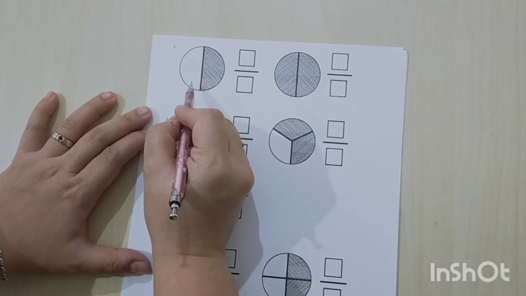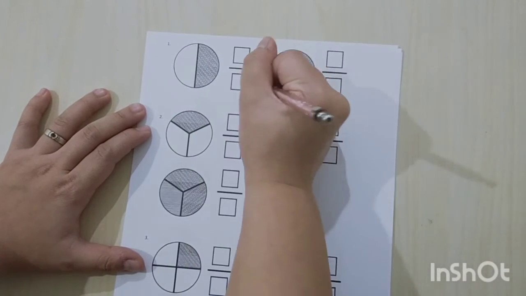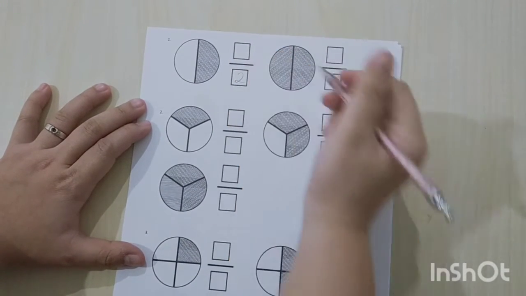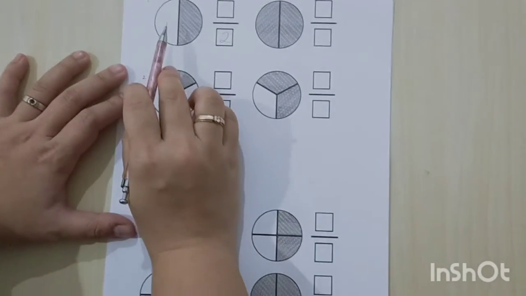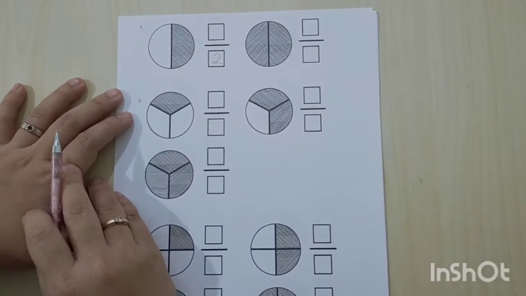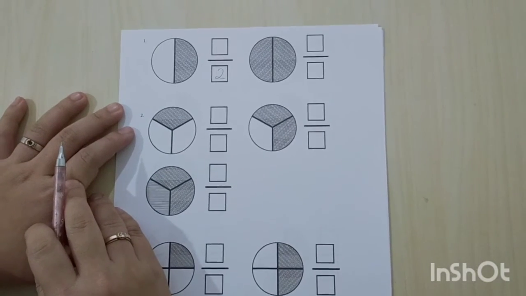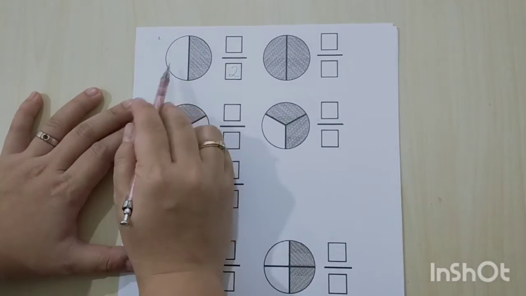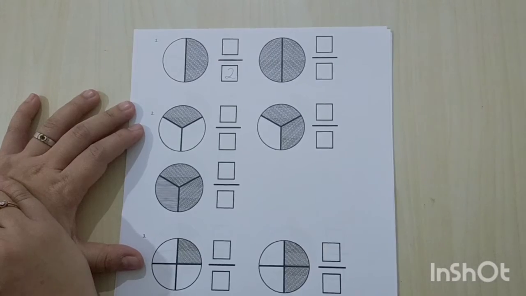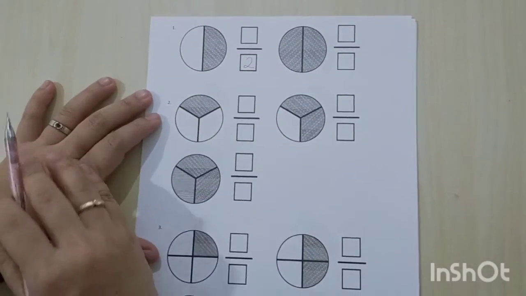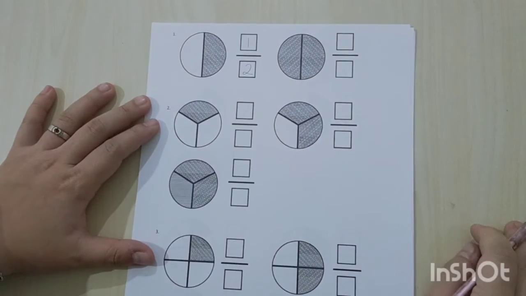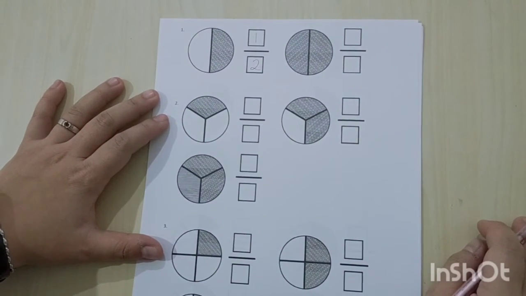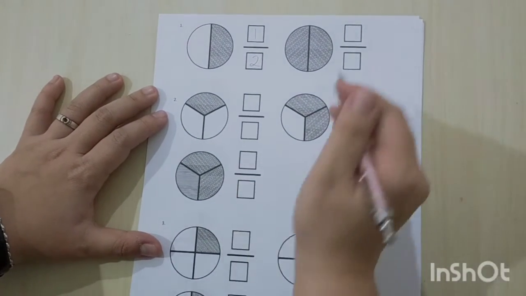You need to write it down at the bottom. Remember, it is to show you how many parts there are in a whole. So let's count how many parts I have colored. 1. 1/2. Remember to write down the number at the top of the line. 1/2.